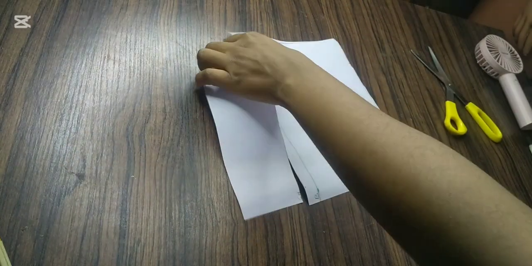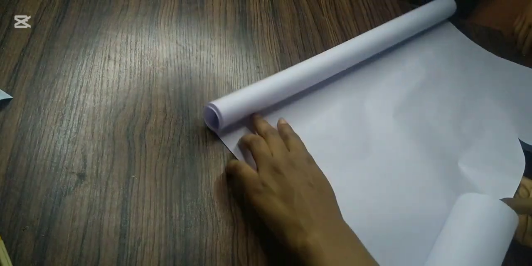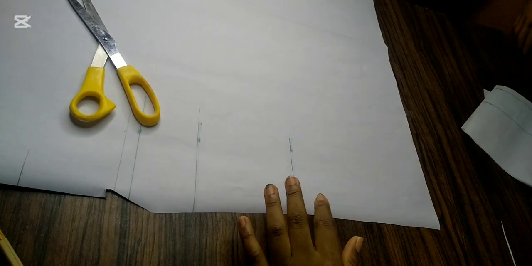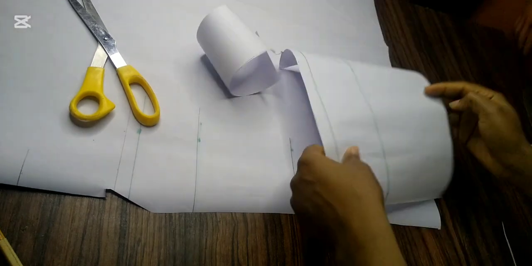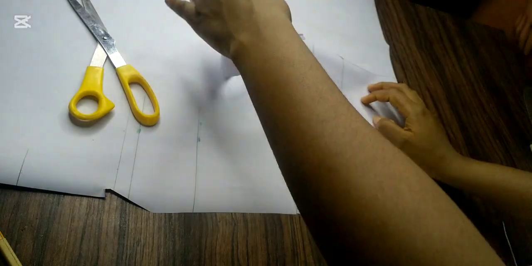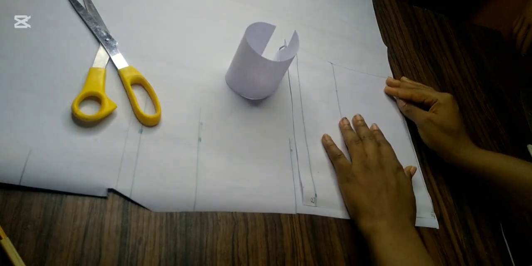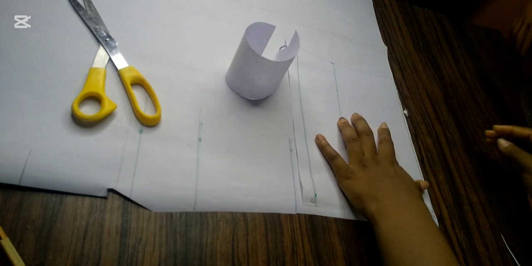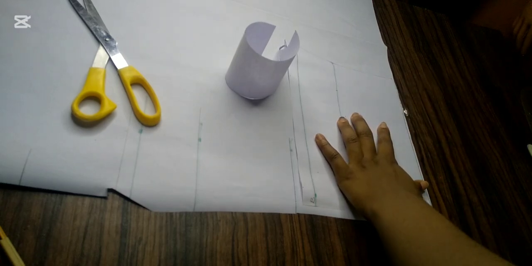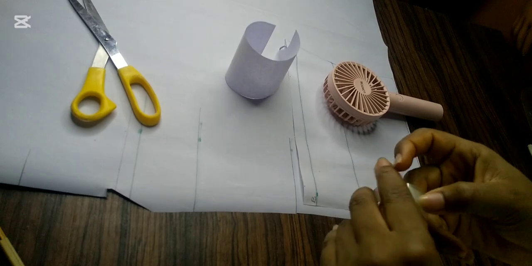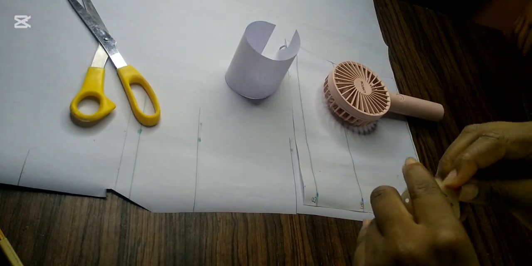So what I'm going to do next is I'm going to get my pattern paper. Open this up. Then I'll place my drafted bodice on it. So I'm going to pick up this drafted bodice right now and I'll place it this way using my tape. That's my tape, not measuring tape, my Scotch tape. I'll tape these two papers together so that my bodice wouldn't be moving about.